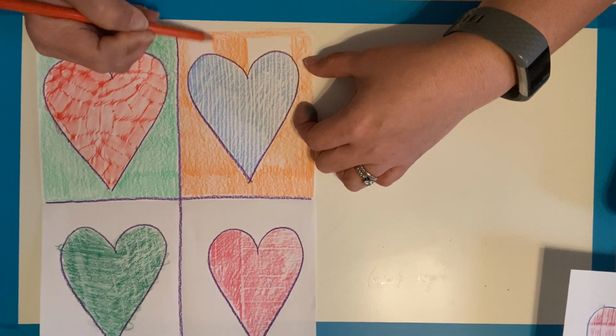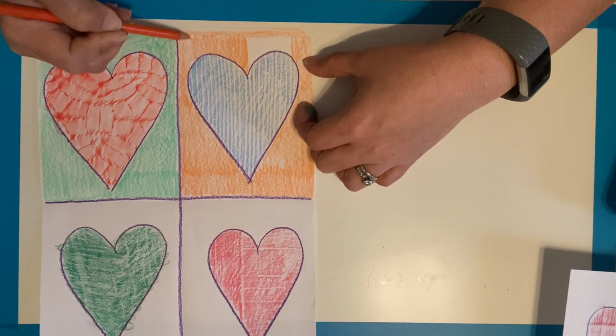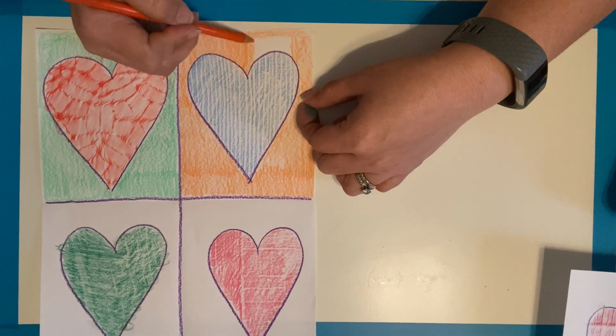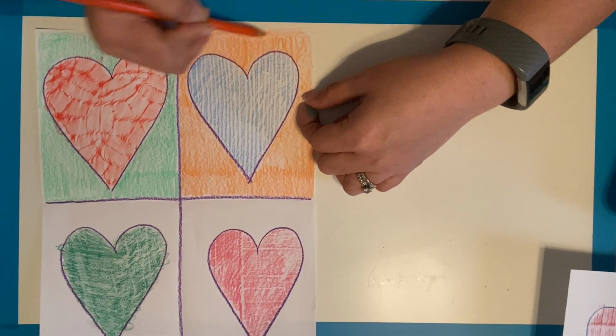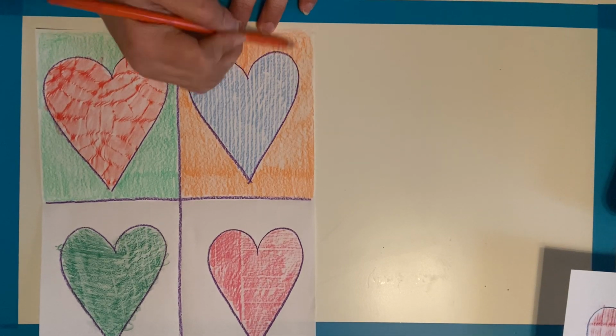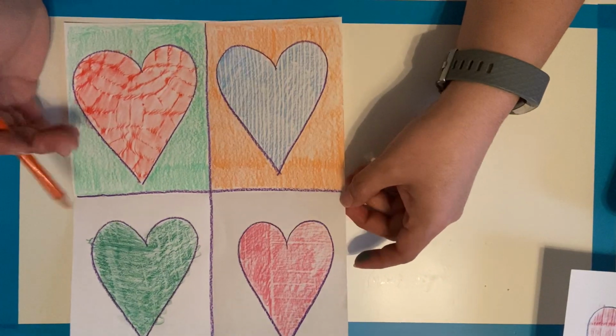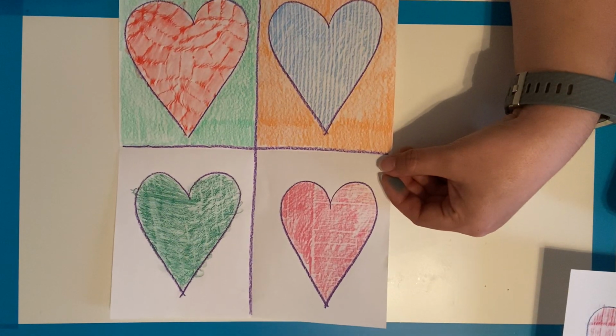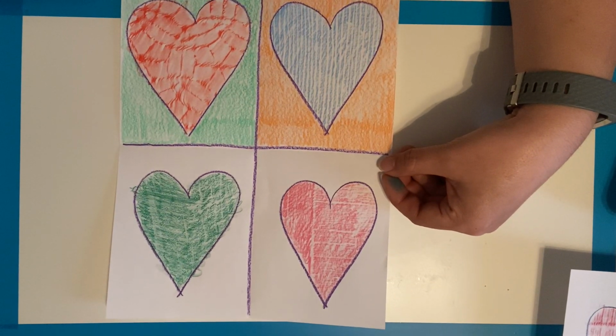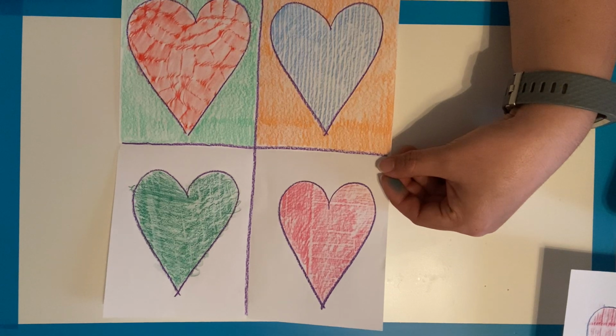I'm trying my best to stay in the space, so that way it's not crossing into the other space and making that space look a little bit difficult to see. So I'm going to just continue coloring in these, and then I'll have my completed work.